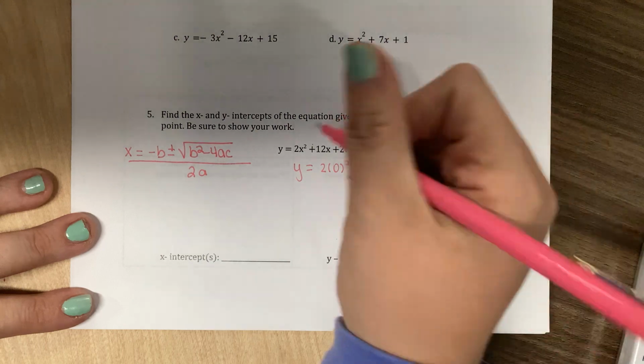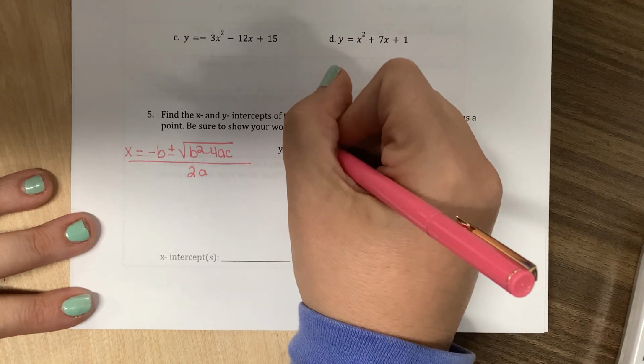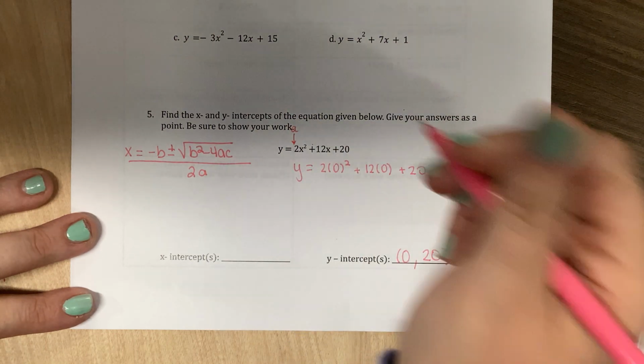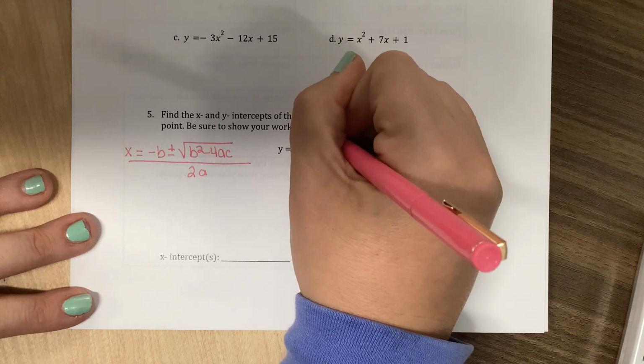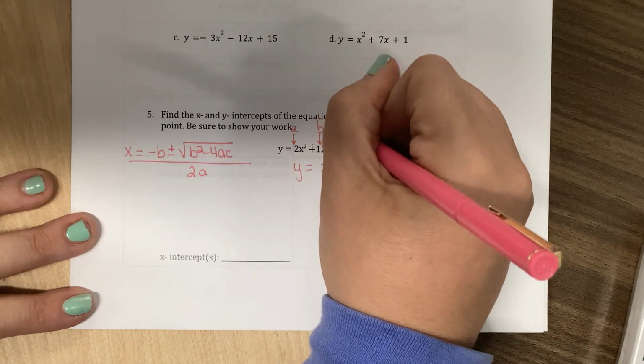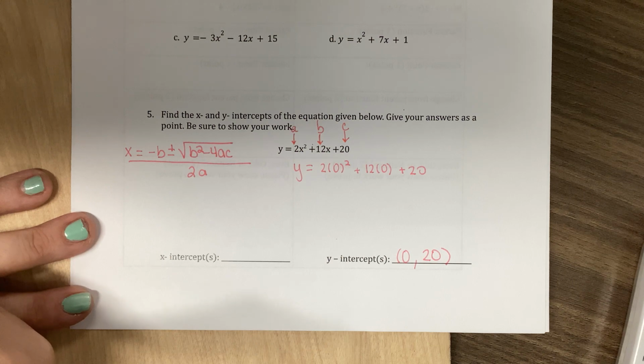Okay. So this, friends, is your A. This is your B. And this is your C. A is with your x squared term. Your B is with your x term, and your C is your constant term.